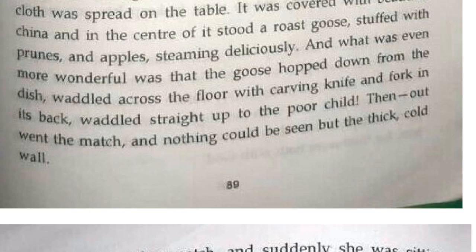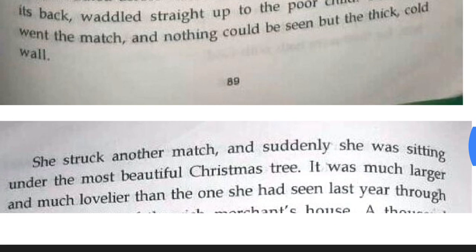Then out went the match, and nothing could be seen but the thick, cold wall. Once again back to reality. Imagination, hallucination, and then reality strikes again. Cold, thick wall. Just see, cold and thick. She struck another match, and suddenly she was sitting under the most beautiful Christmas tree.